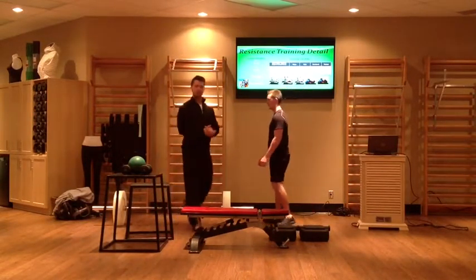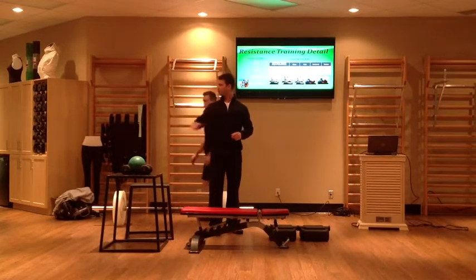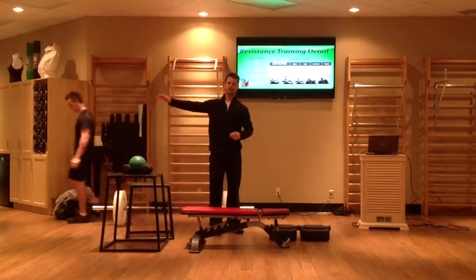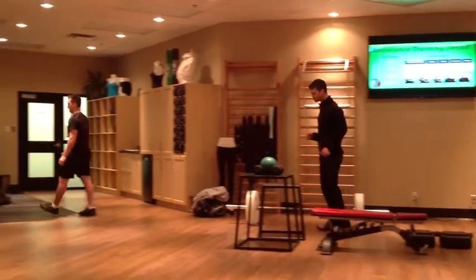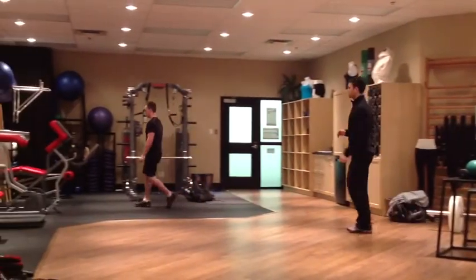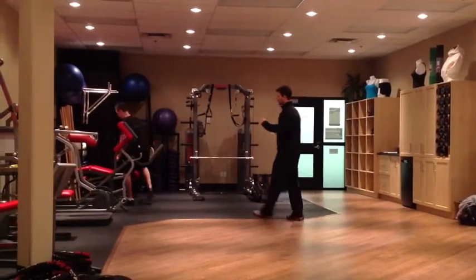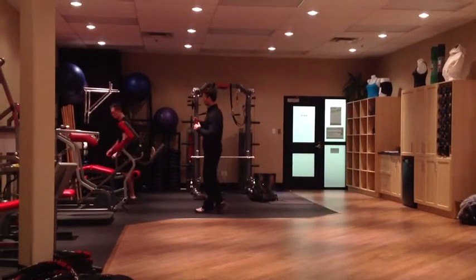Alright, and we're just going to tilt the camera here and head over to our lying leg curl machine. So we're going to head over here. Get Marshall to demonstrate some reps. So again, push pull, that's how we designed the program.